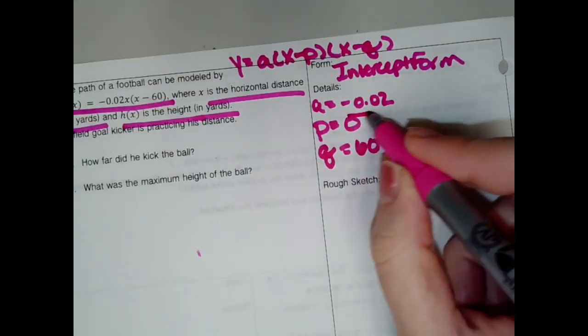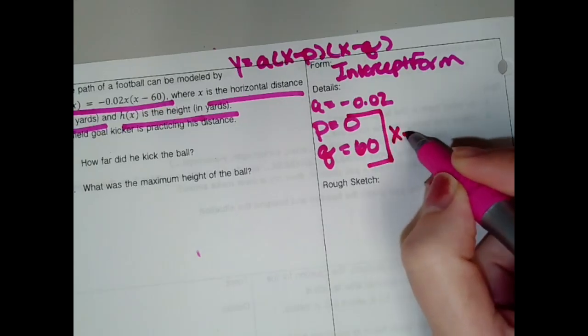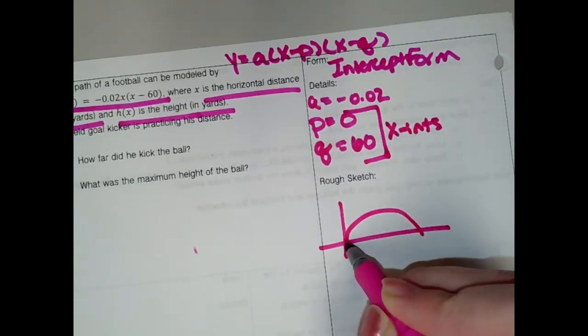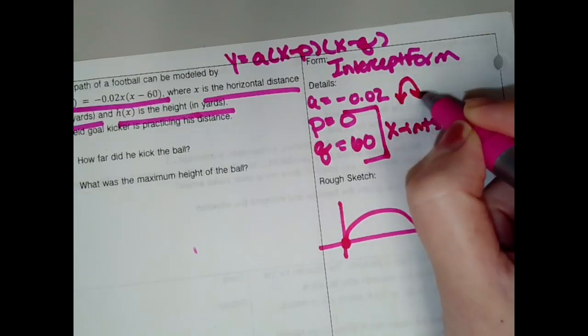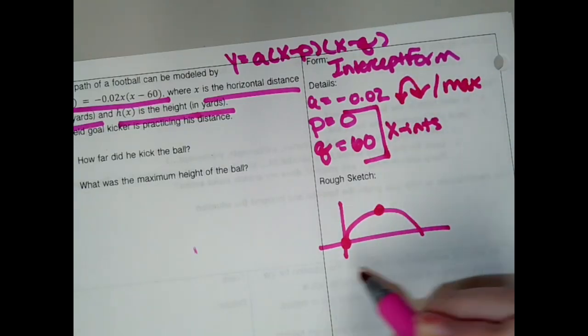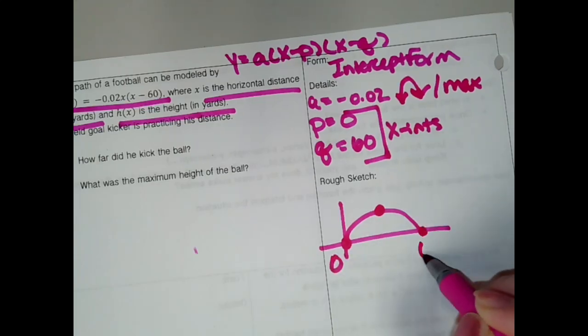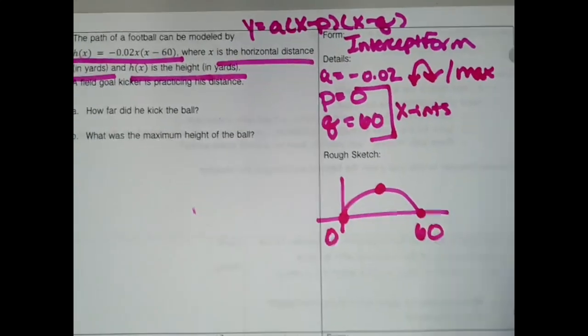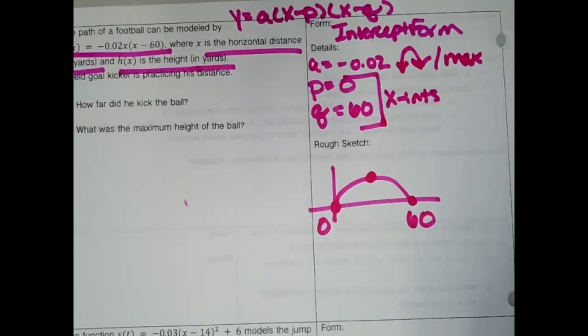So details, what do I know? P and Q are my x-intercepts. If I'm drawing a rough sketch, I know my parabola is going to open down because I have a negative a value, so I'll have a maximum. So there's a max right there. My intercepts are 0 and 60. So I already know 2 of my 3 points.